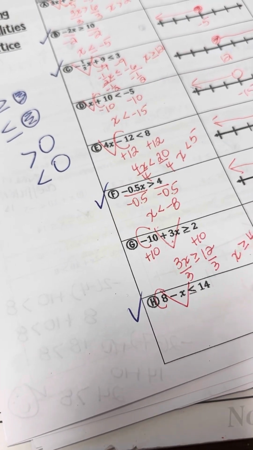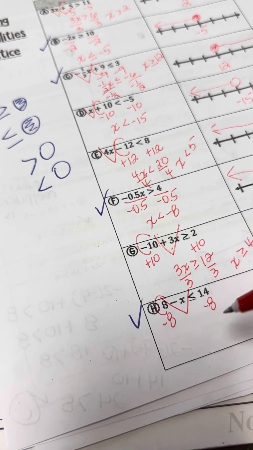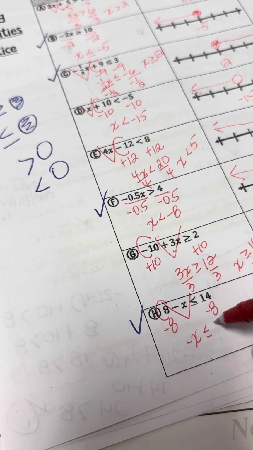And this last one, this is my constant. This is my variable term. This is a positive 8, so I'm going to subtract 8 from both sides. I get negative x is less than or equal to 6.